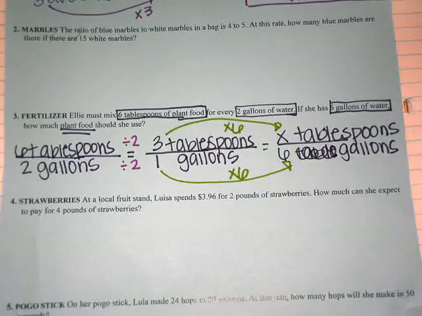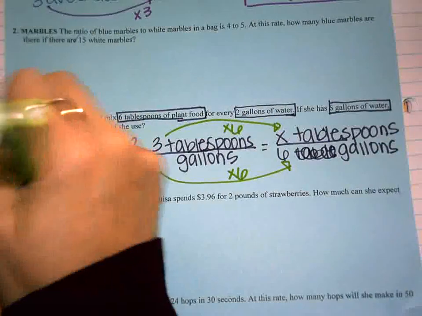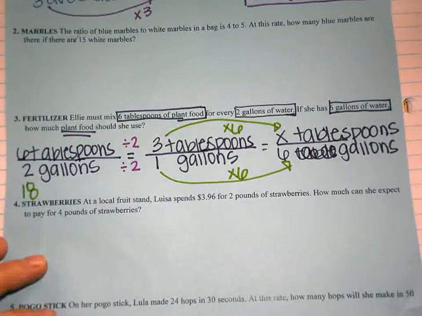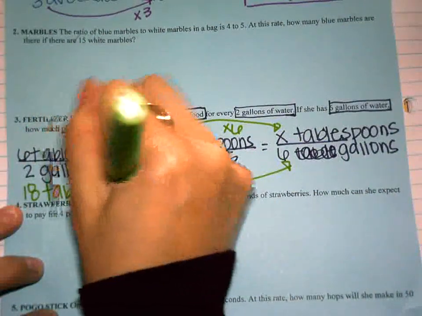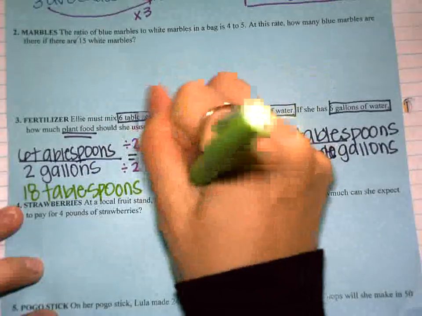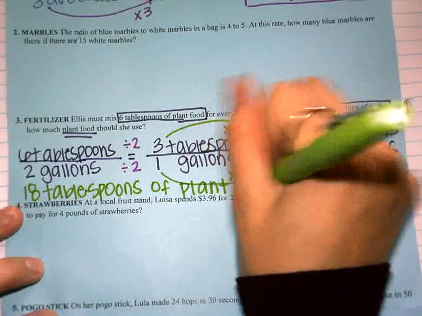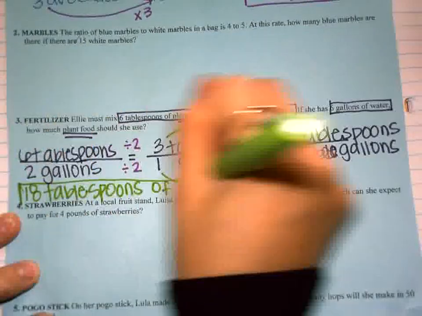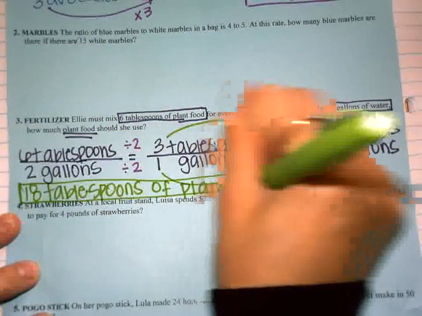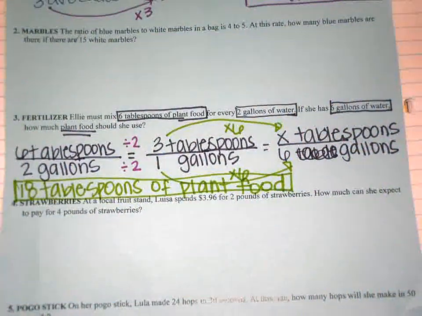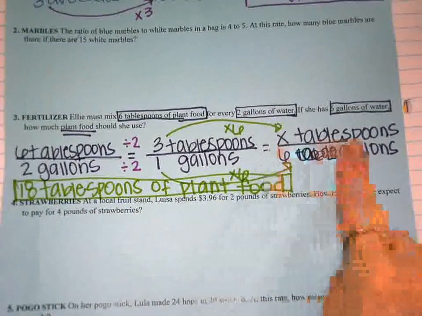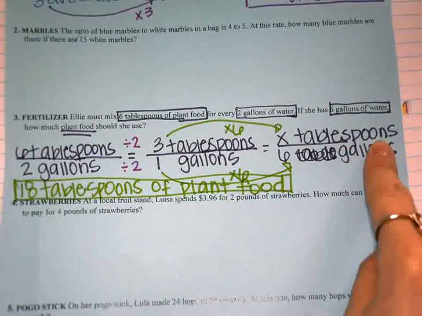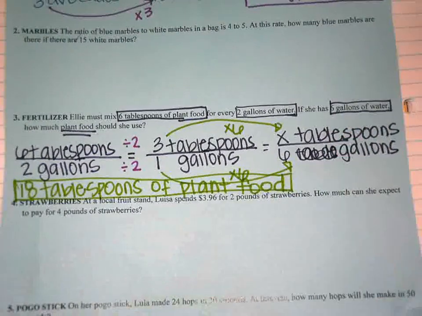So 3 times 6 is? 18. So my answer is 18 what? 18 tablespoons of plant food. Please make sure you are labeling properly. I know it's tablespoons because that's where my X is at. My X is next to the word tablespoon, so my label has to be tablespoons and not gallons.